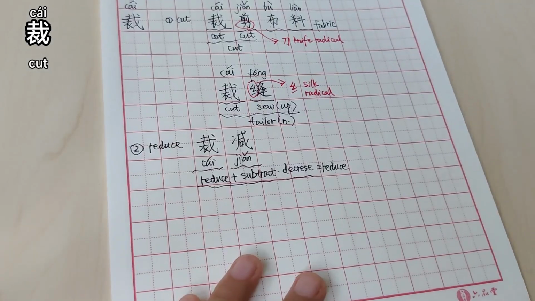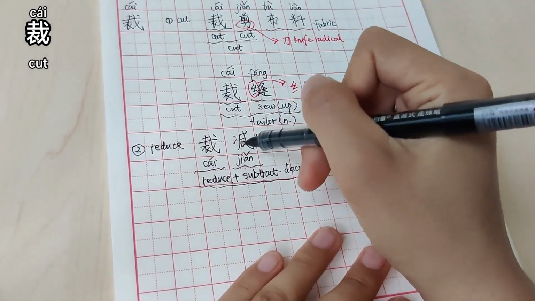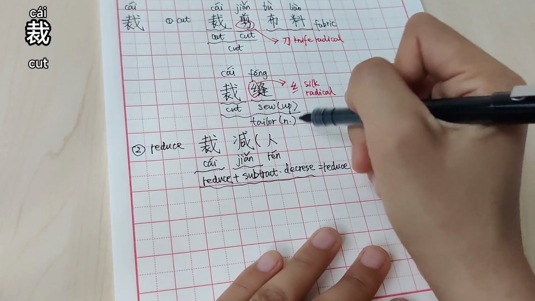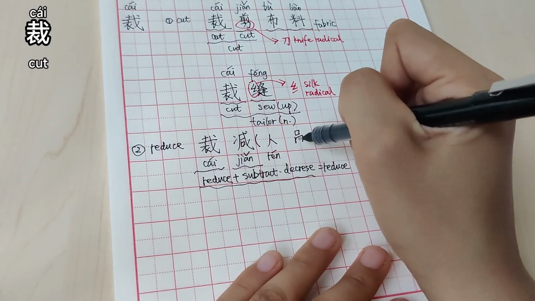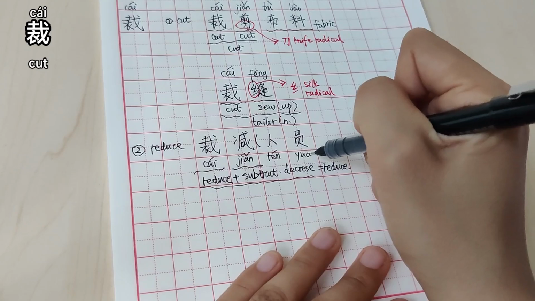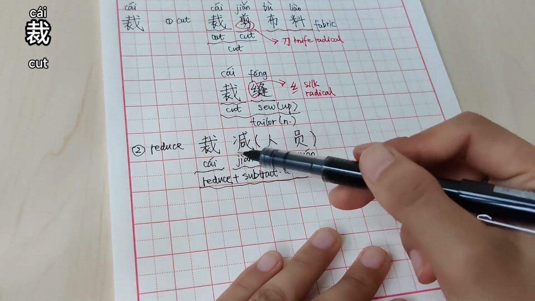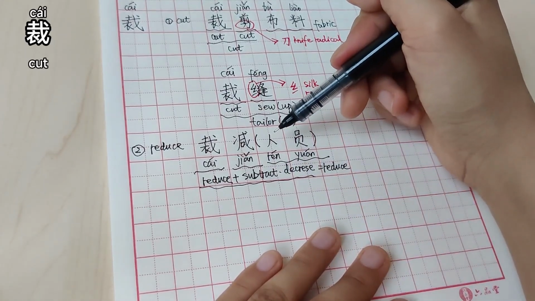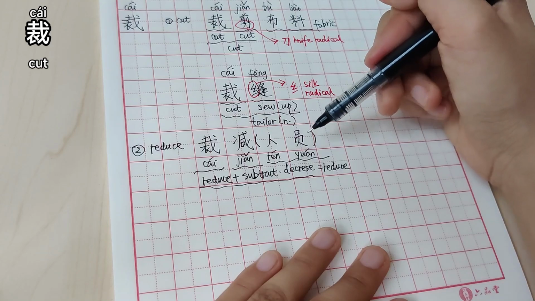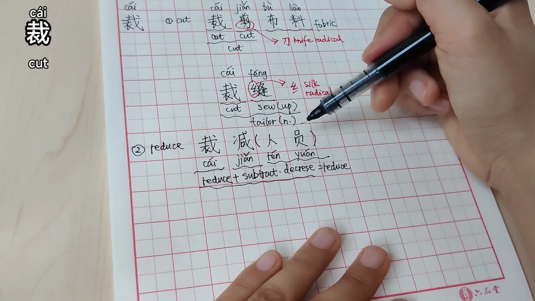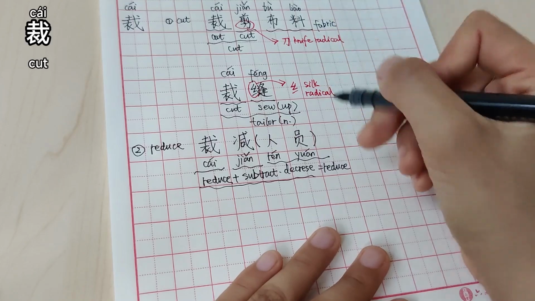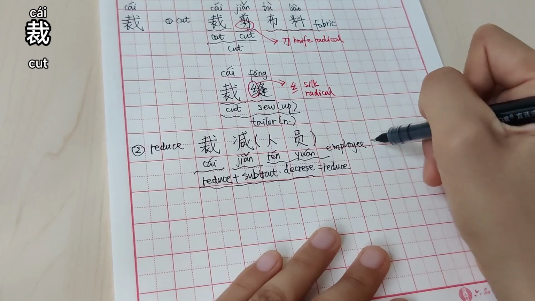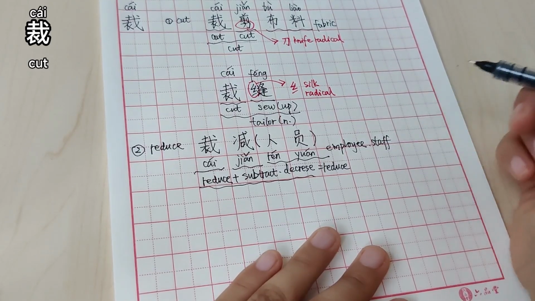裁减. We can say 裁减人员. The 人员, we can see a people here, and the 员 refers to a staff, employee, and 人员 just means employee or staff.